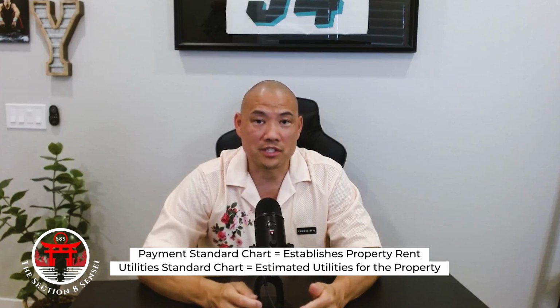All right, so the payment standard chart essentially is what establishes the rent for the property. The utility standards chart establishes the ballpark estimate for utilities on a certain type of property, a certain size property, and a certain bedroom count. It's the same concept as the payment standard, but instead of rent, we're talking about utilities.